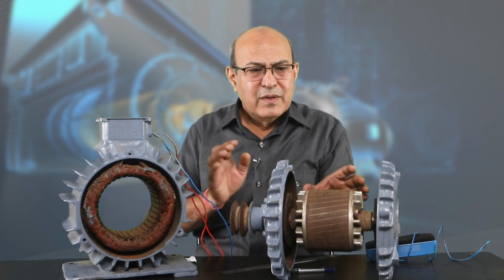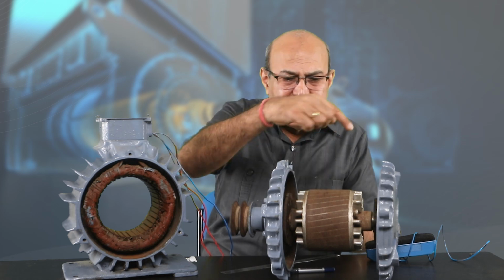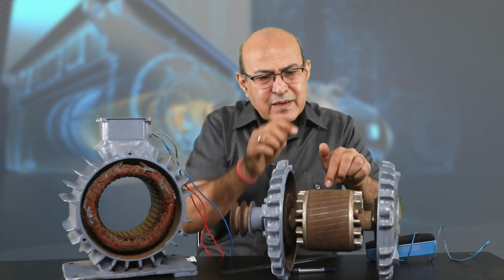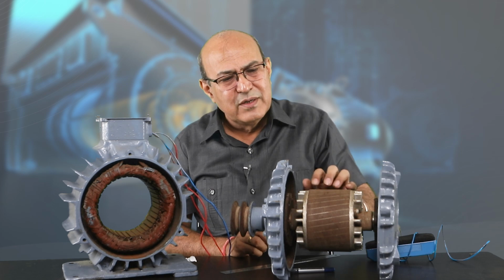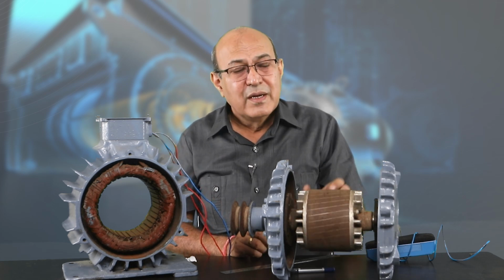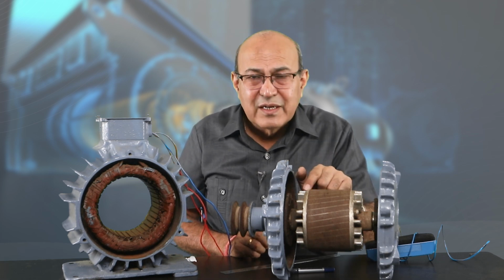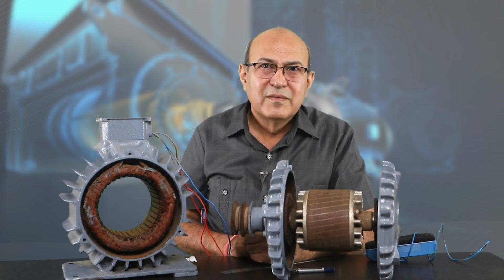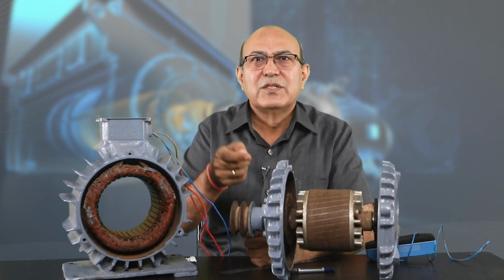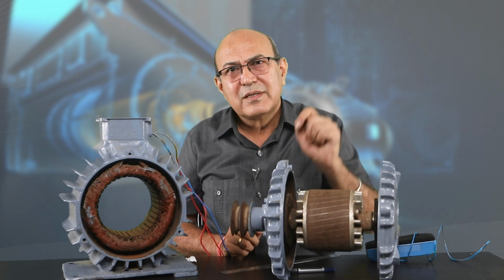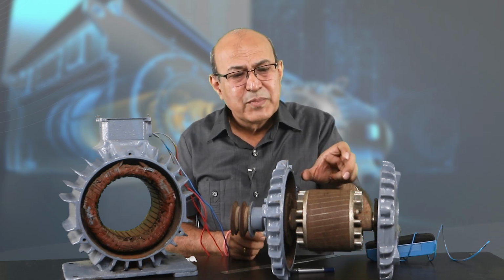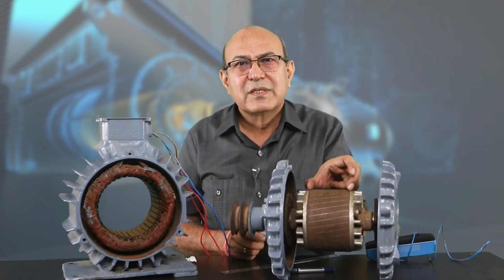Now, the magnetic field is cutting these conductors. When the magnetic field sweeps past the conductors, there is a relative motion between the conductors and the magnetic field. The magnetic field is rotating, the conductors are stationary. As a result, what will happen? EMF will be induced in these conductors.